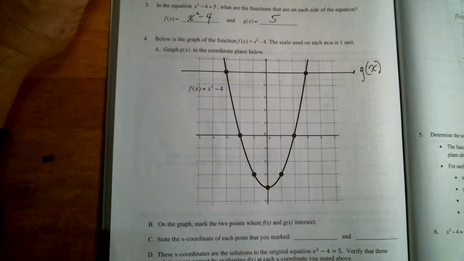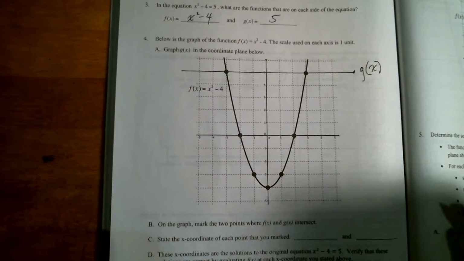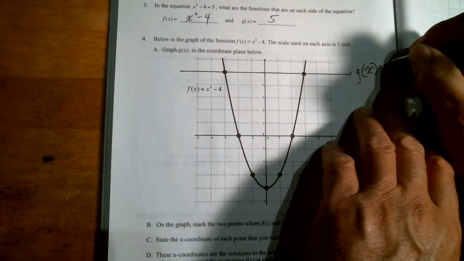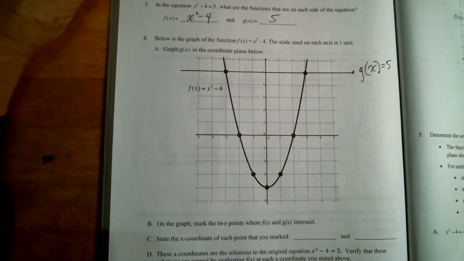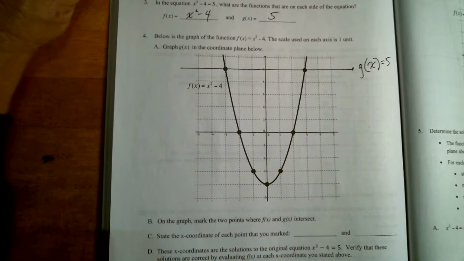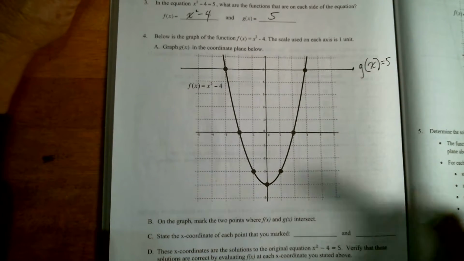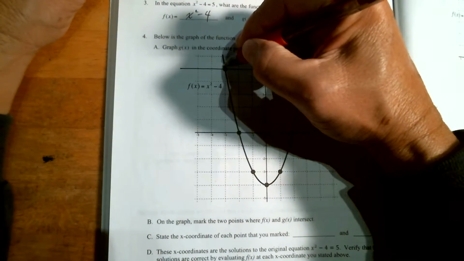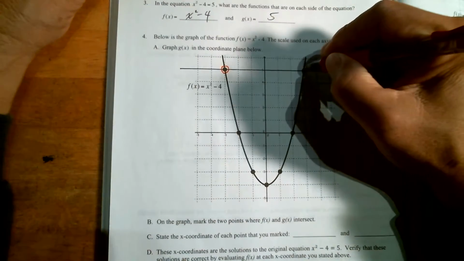Okay, g of x is equal to 5. For B, on the graph, mark the 2 points where f of x and g of x intersect. Well, we see it right there in front of our eyes. It's right there and right there.